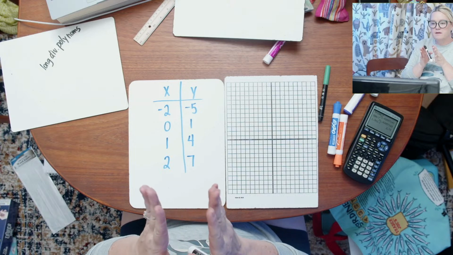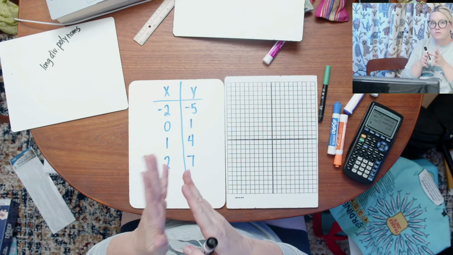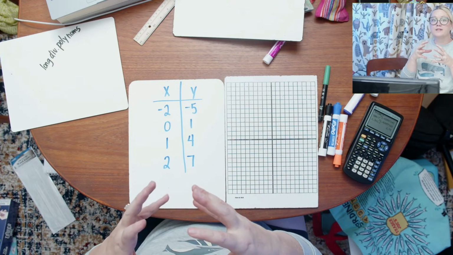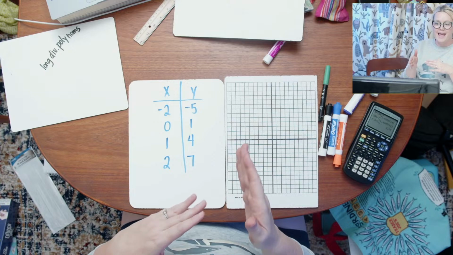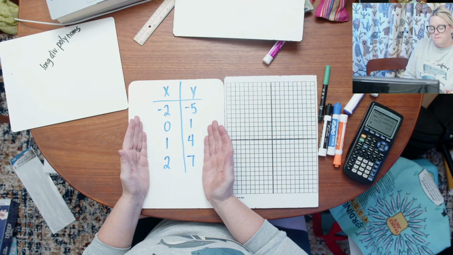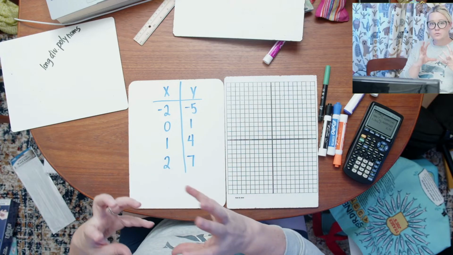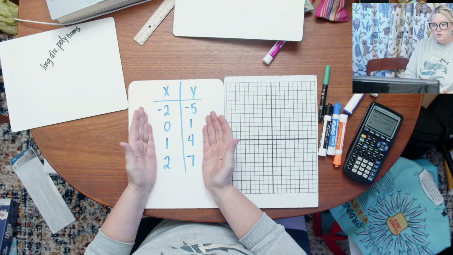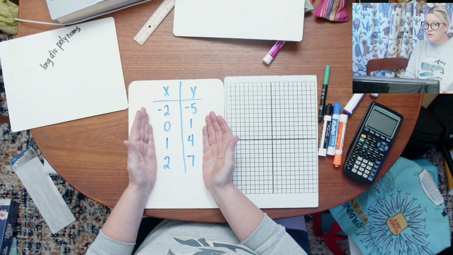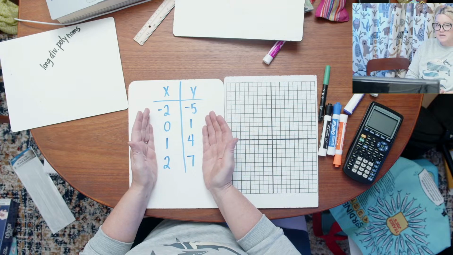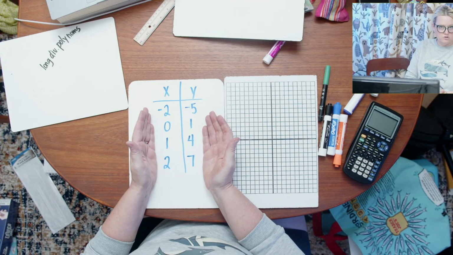Now the linear equation, y equals mx plus b, is the mathematical relationship between x and y that's going to give you these values. So the line is the relationship between x and y that gives you these values. Sometimes you start with the equation, sometimes you start with the points, but it's all the same relationship that we're trying to figure out.